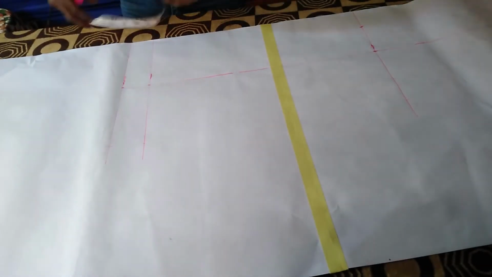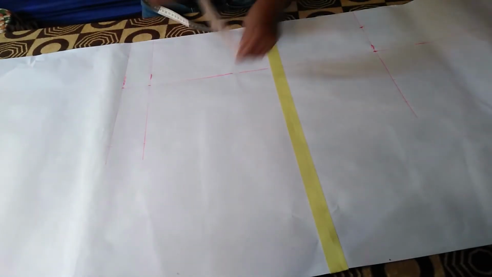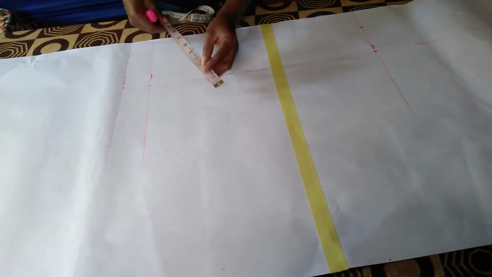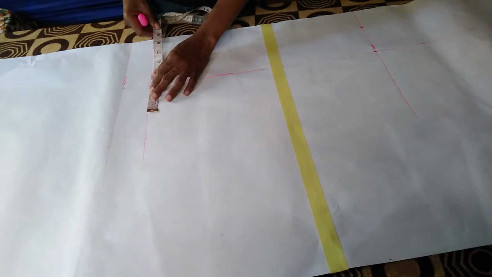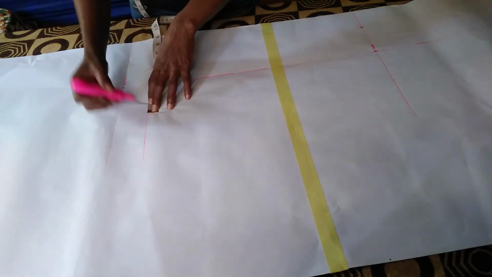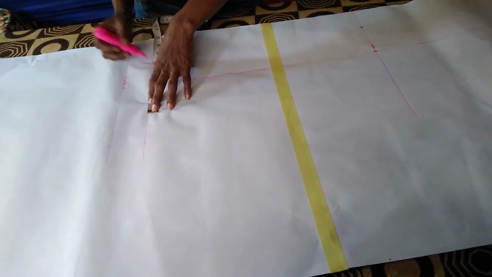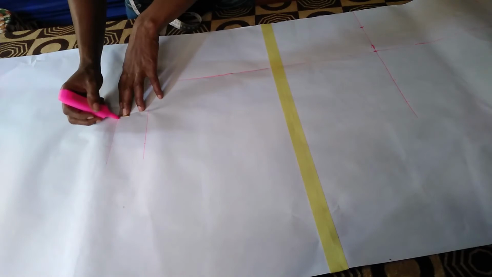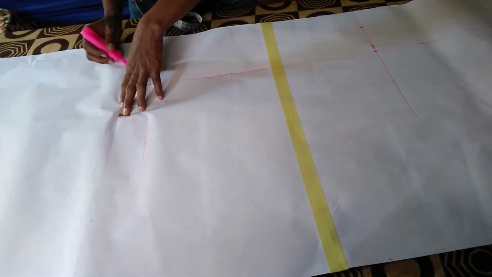Our ankle measurement is 12 inches, divided by 2 gave us 6 inches. 6 divided by 2 is 3 inches. You're going to place your 3 inches at the middle here. You get your 3 here. You get your 6 here. The same thing goes with the hemming allowance. Get your 3 here. Get your 6 here.